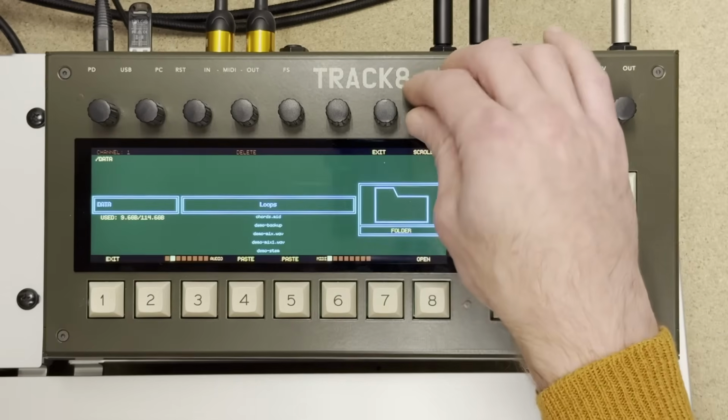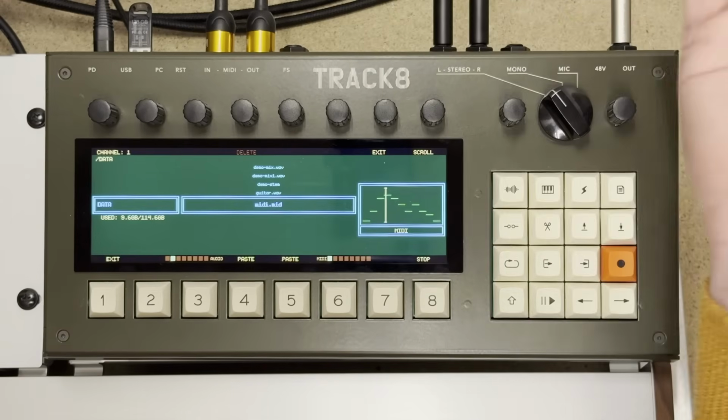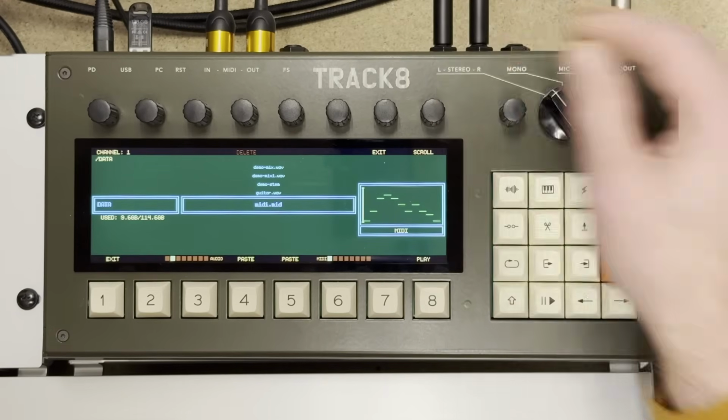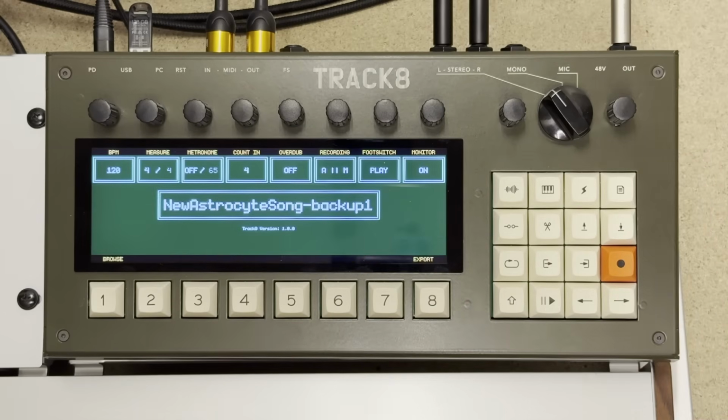Just name it MIDI. Go down here. We can see the MIDI file and then can play back it. Last screen we have is Shift Browser, and this takes you to your main settings.